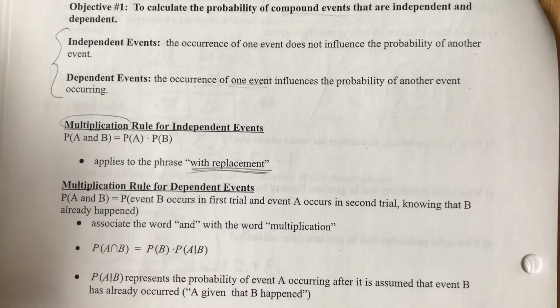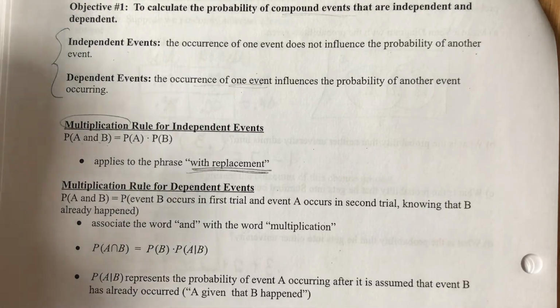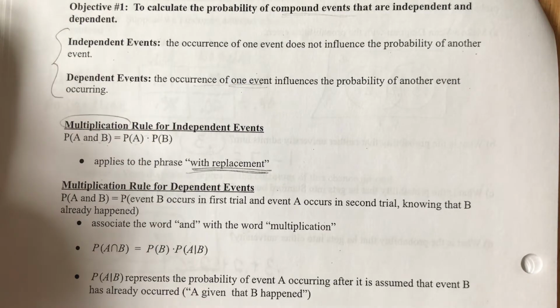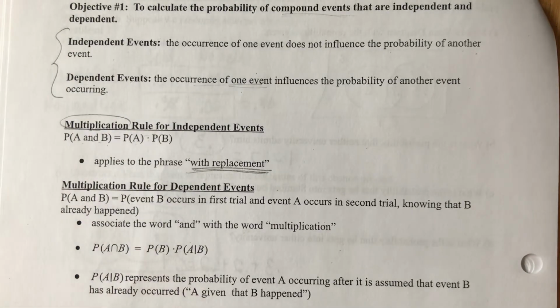The first boy would be 5 out of 10. But then the second probability is affected by what happened in the first pick. So it would be 4 boys left and 9 kids total if I don't replace their names. So it would be 5 over 10 times 4 over 9. That's dependent probabilities.